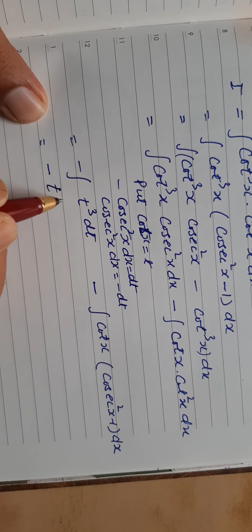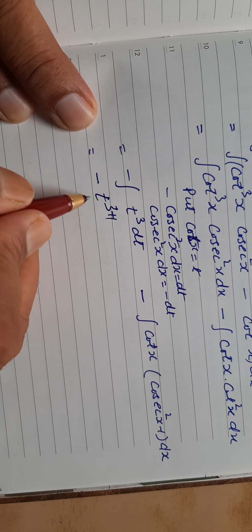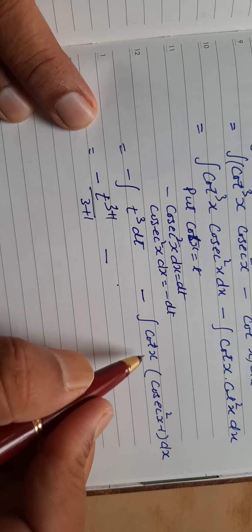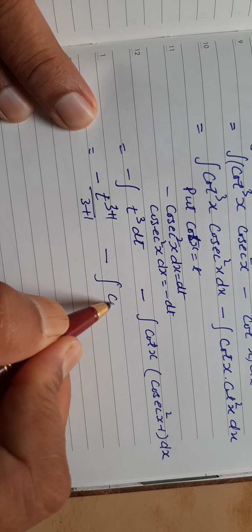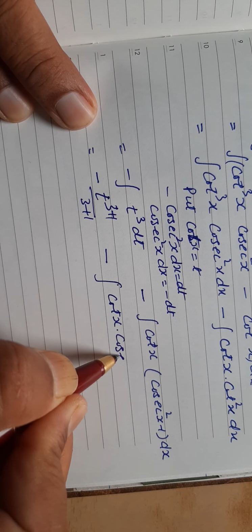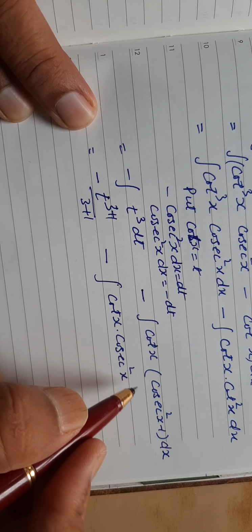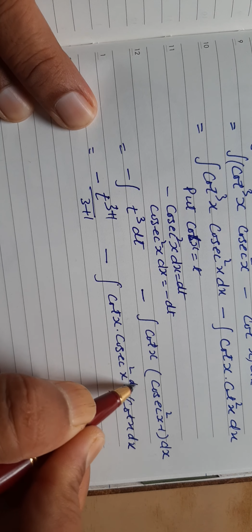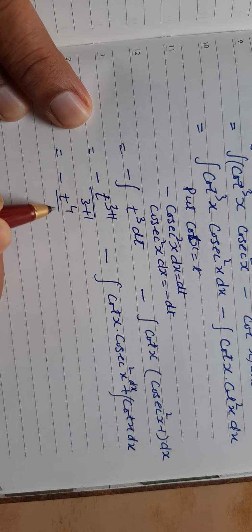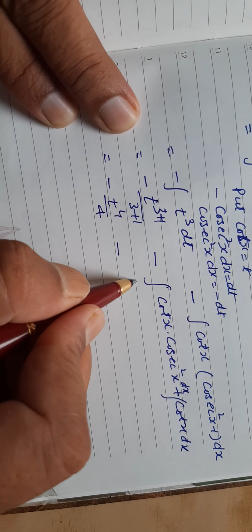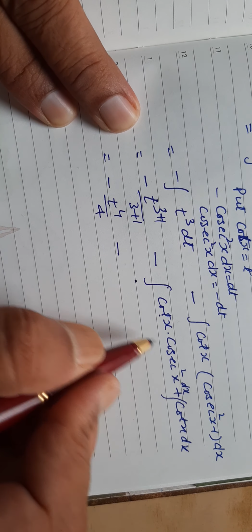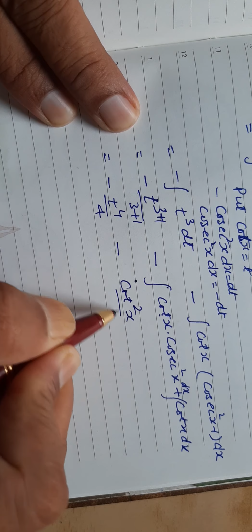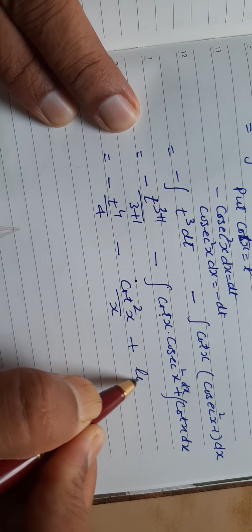Minus, the integration of t to the power 3 plus 1 upon 3 plus 1, minus, and here separating again cot x into cosecant square x, minus minus plus cot x dx. t to the power 4 upon 4 minus, the integration of cot x, the derivative is cosecant square x, again same here, and here we get cot to the power 2x upon 2 plus the integration of cot x is log sin x.